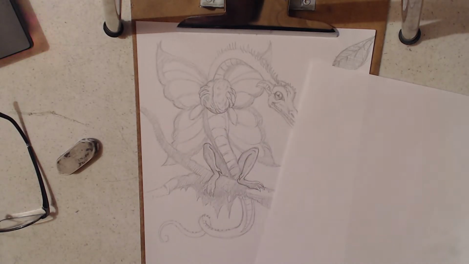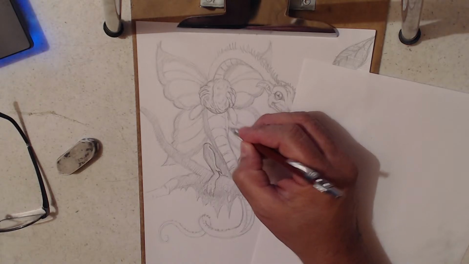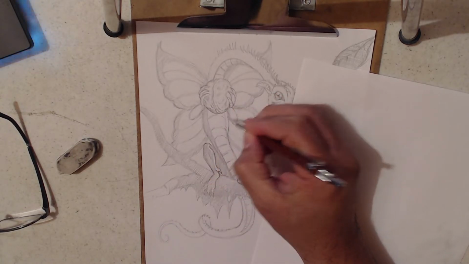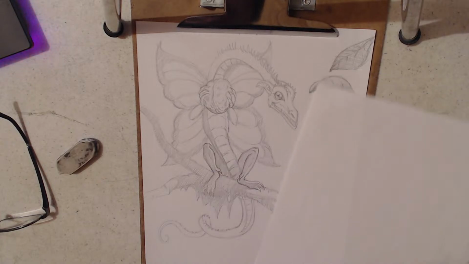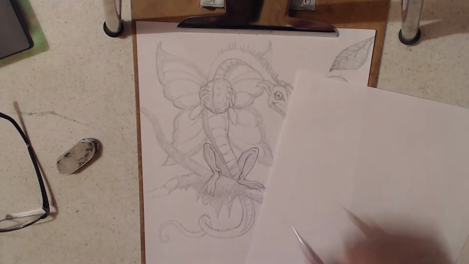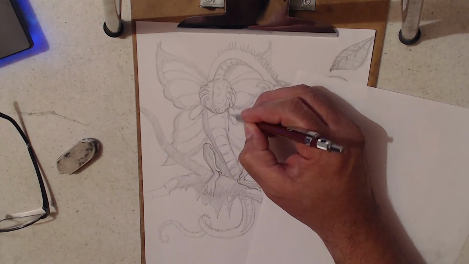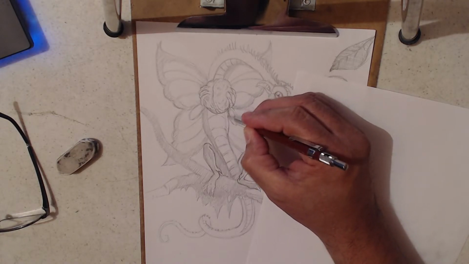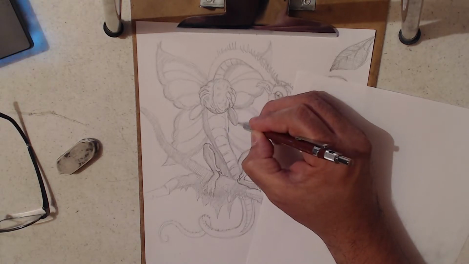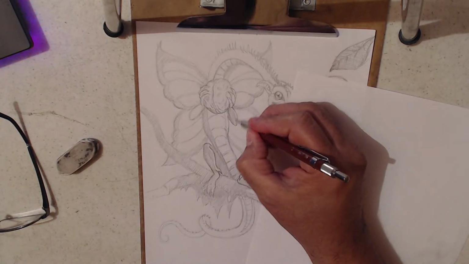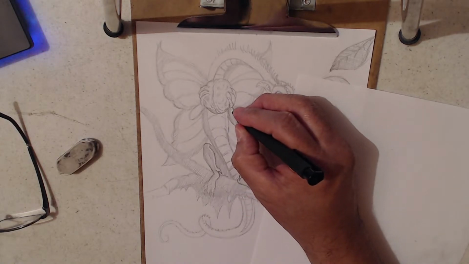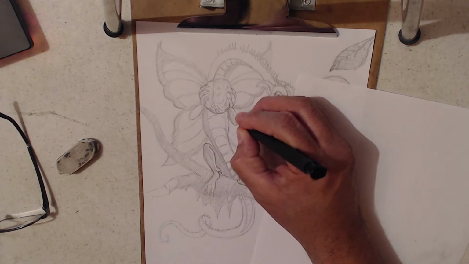Back to Ye Old Dragon here. We have the rib cage. Ribcage over here, and so the lighting, back to the lighting. I have to use your imagination here. I definitely catch some light here on the right side, so this would be in shadow. That little highlight right there. I could probably make it more pronounced. Just erase some pencil.